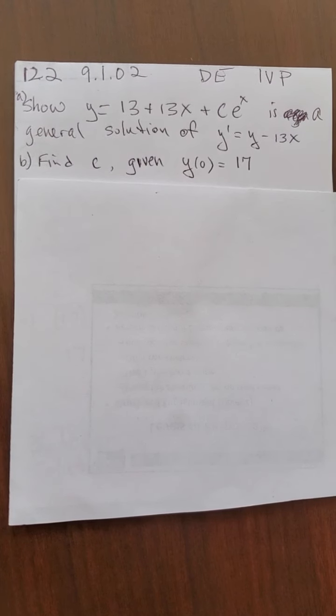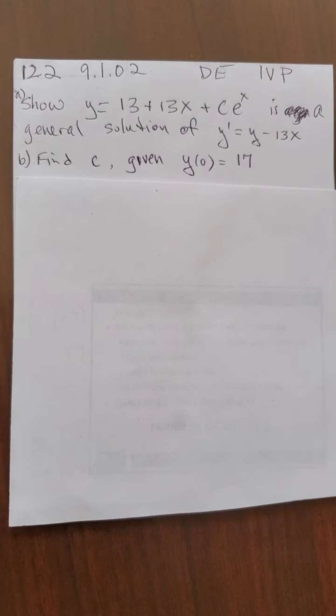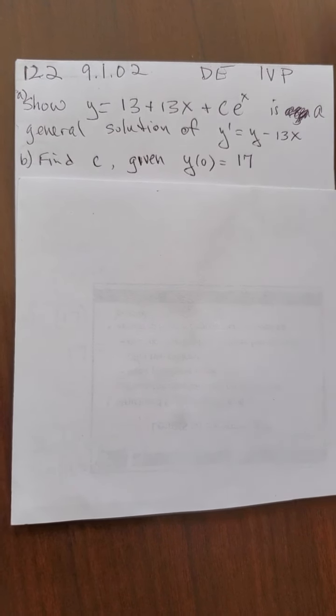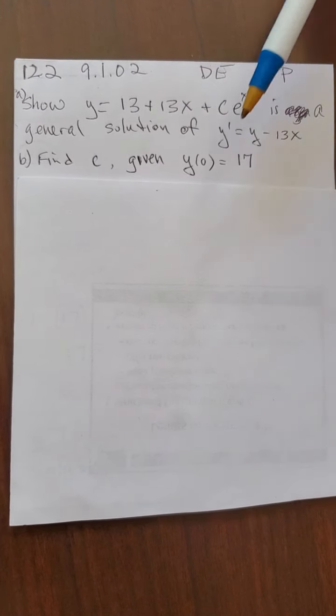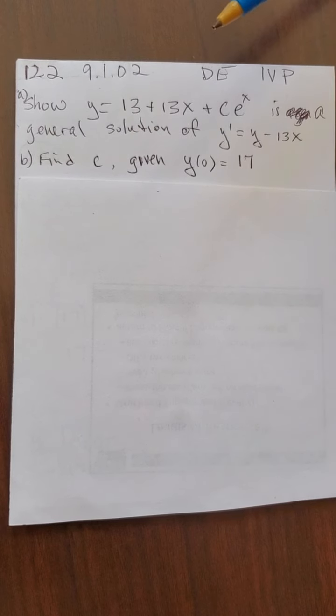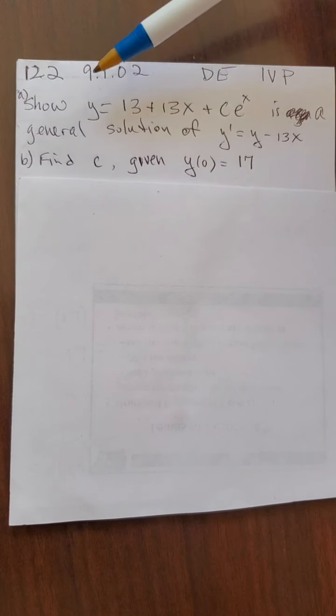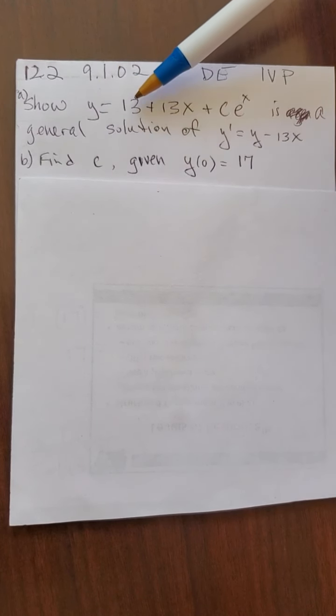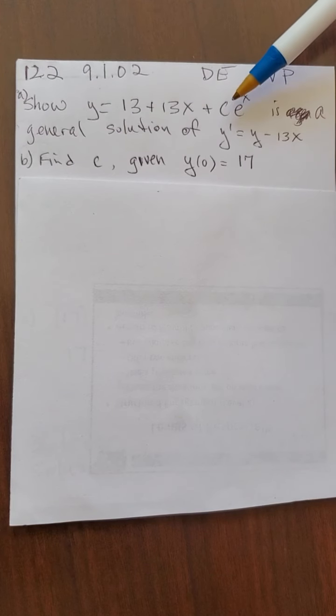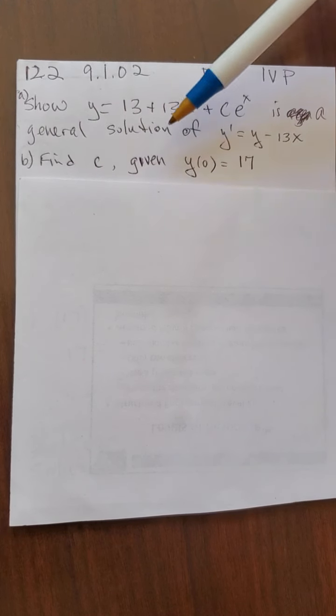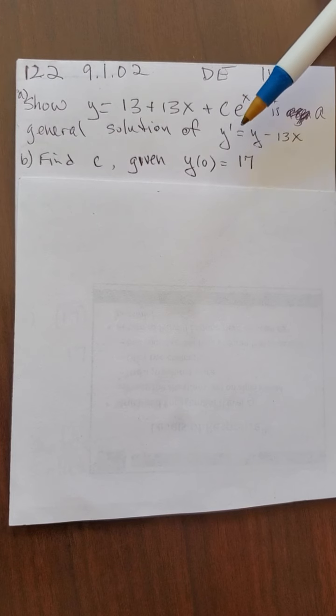This next case is what we in the biz call an IVP, an initial value problem. Initial value problem is a fancy way of saying that we're going to give you that y of 0 equals 17 and ask you to find the constant. But first, we want to do something similar to the previous problem, which is to show that this function y equals 13 plus 13x plus c e to the x is a general solution of the differential equation y prime equals y minus 13x.